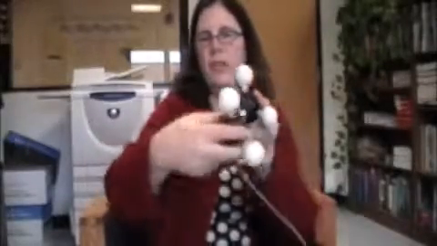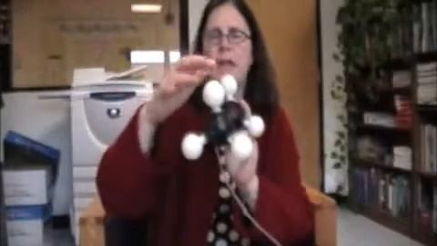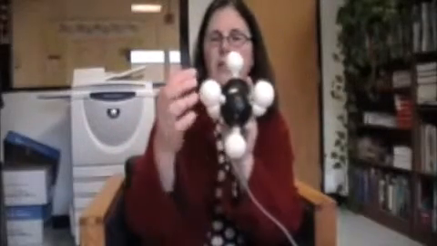This is a single bond between a carbon and a carbon, and this is the angle through which the molecule can be rotated. This CH3 can be rotated around this CH3. And you can see that where these hydrogen atoms line up, there's more interaction between the hydrogen atoms than when they're unaligned here.